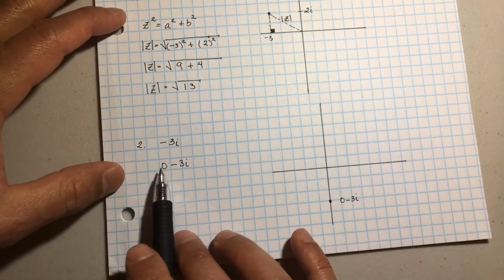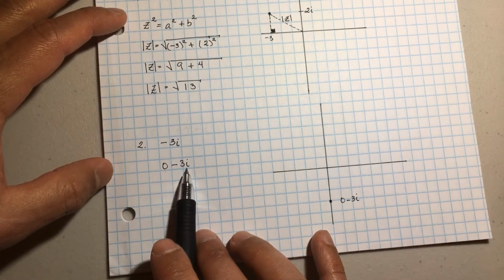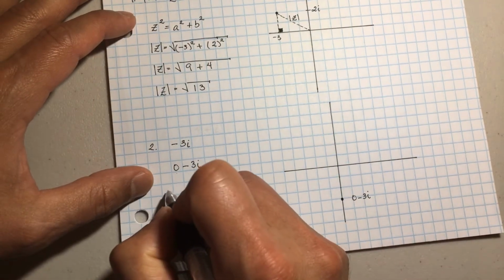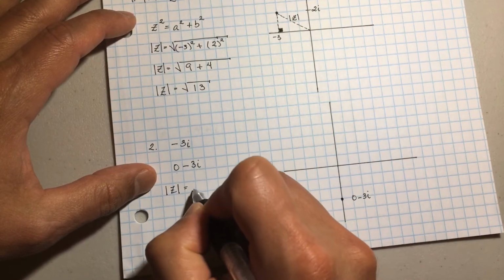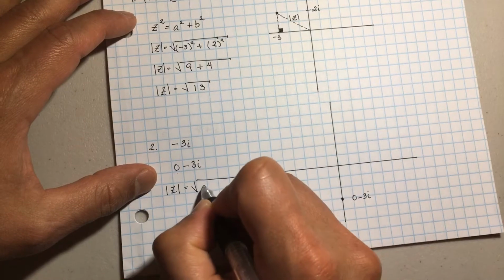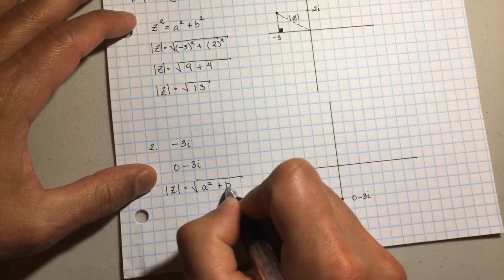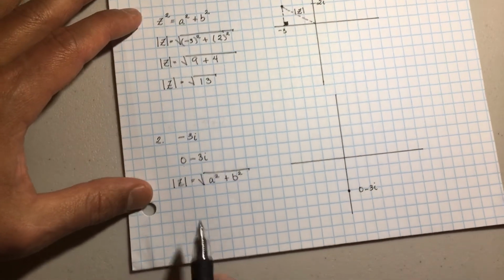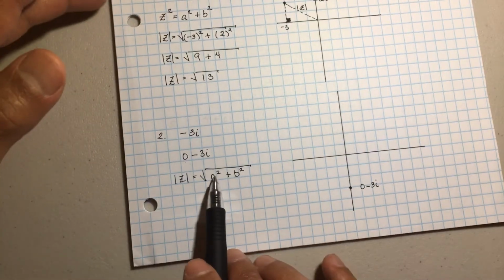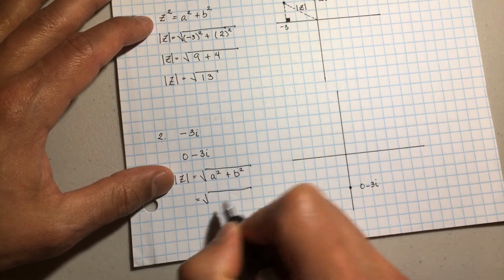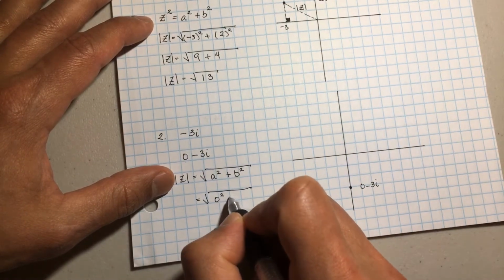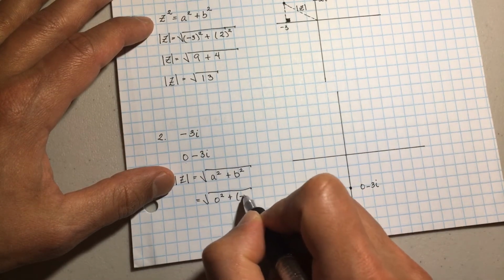Well, this is your a, and this is your b. Okay, so we want to go ahead and take the absolute value, the square root of a squared plus b squared. Okay, what's our value for a? Well, it's 0. Okay, so that's going to be pretty easy. So 0 squared plus negative 3 squared.